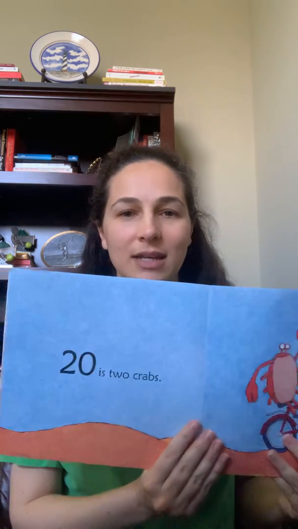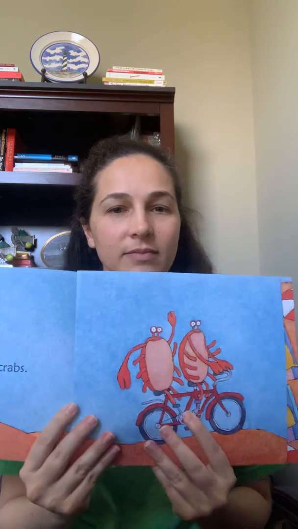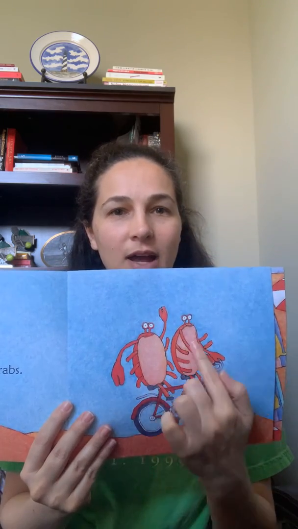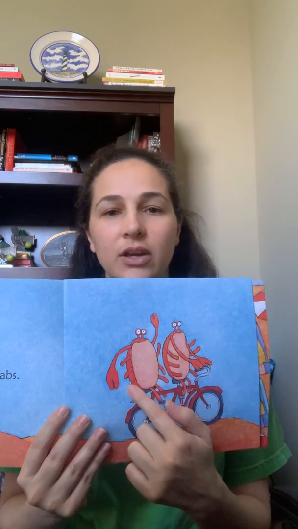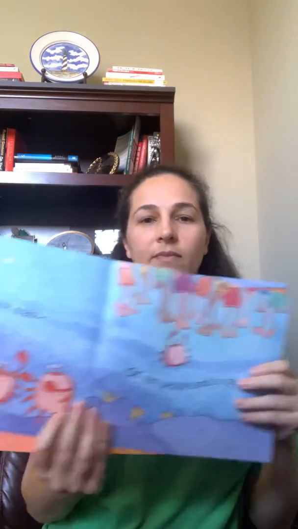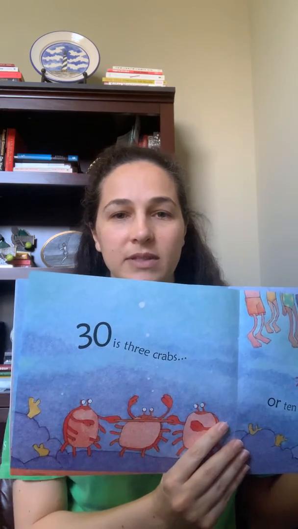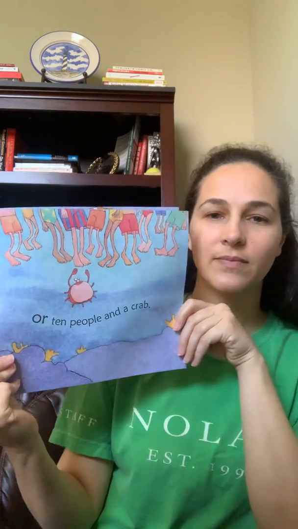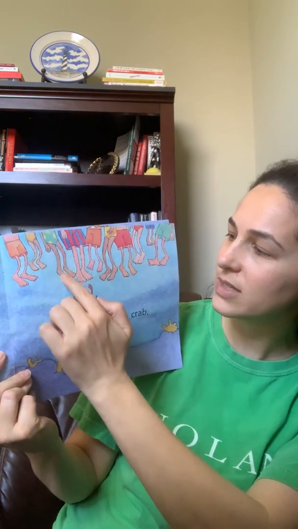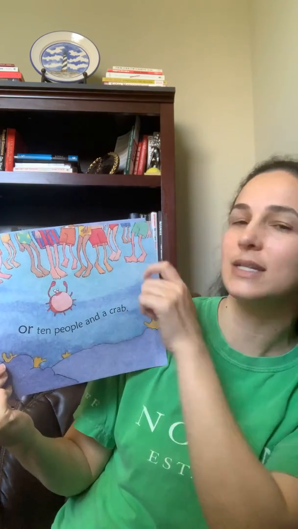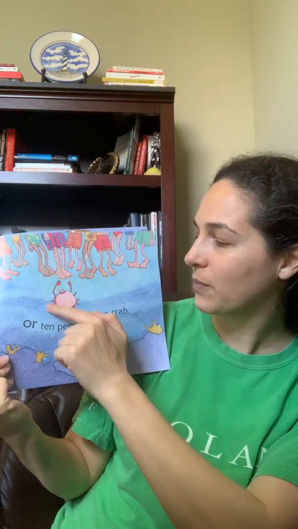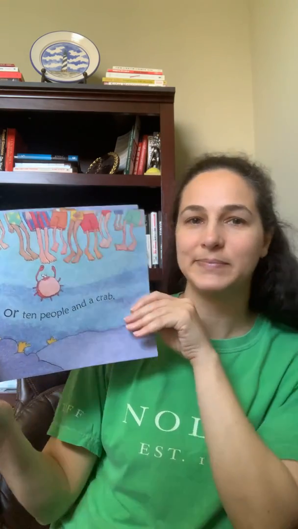So how do we get 20? 20 is 2 crabs. Here we have 10 legs on this crab, 10 legs on this crab. 10 plus 10 makes 20. Or we could say 2 times 10 equals 20. So 30 is 3 crabs. Or we could say 10 people and a crab. 2, 4, 6, 8, 10, 12, 14, 16, 18, 20. 20 feet on 10 people plus 10 feet on a crab.